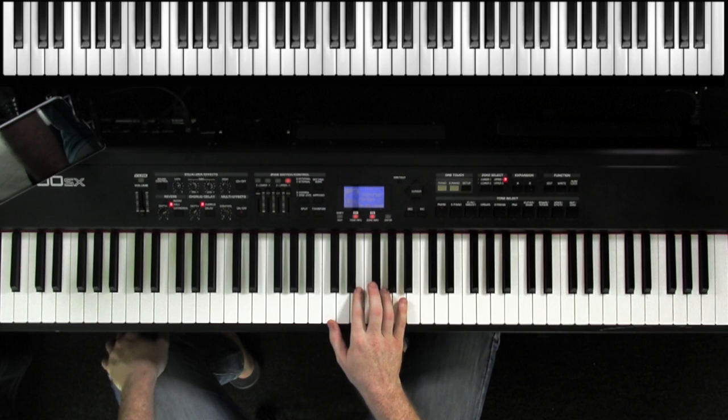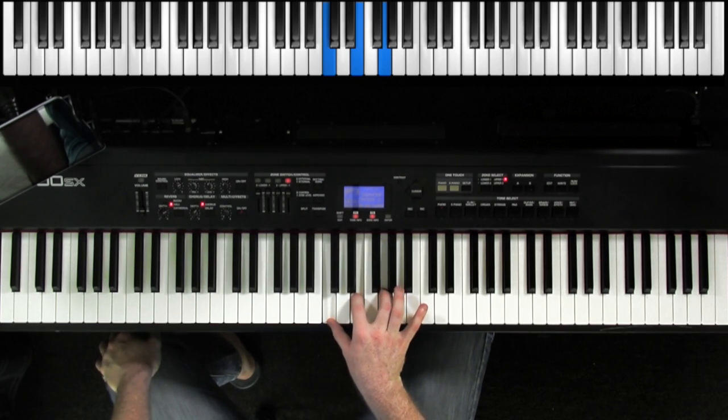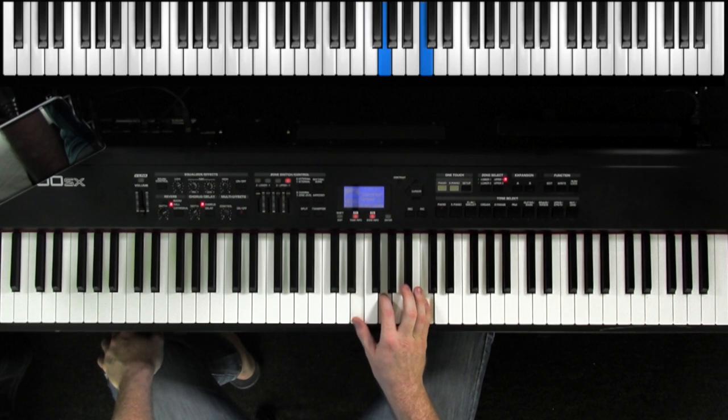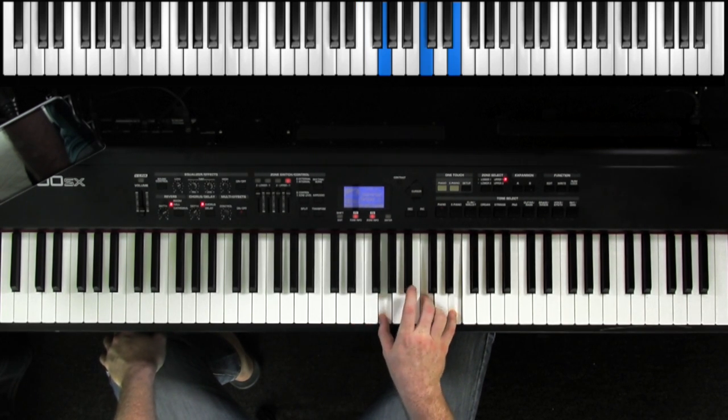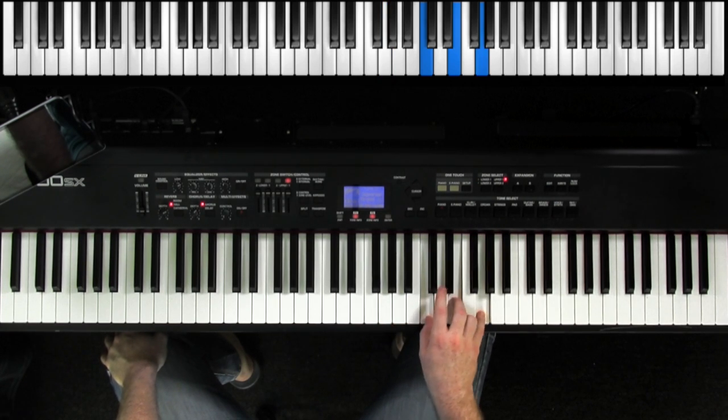So if we take that C major triad, it could look something like this. We have C, E, and G. So we're going to take C and bump it up an octave. So now we have E, G, C. If we do it again, we have G, C, E. Do it again. We have C, E, G again. We're back to our triad.